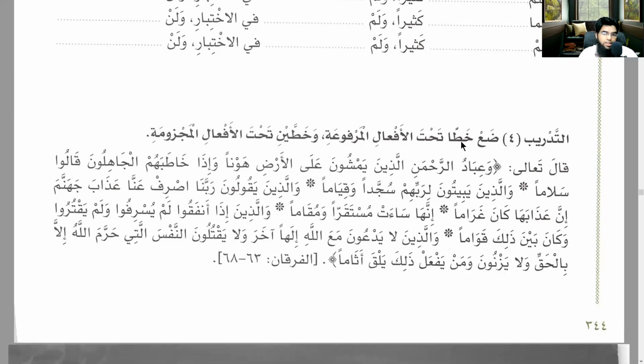التدريب الرابع ده خطين تحت الأفعال المرفوع وخطين تحت الأفعال المجزومة. So one line under مرفوع verbs and two lines under مجزوم. قال تعالى وعباد الرحمن الذين يمشون مرفوع. How do you know it's مرفوع? You can see the noon. على الأرض هونا وإذا خاطبهم الجاهلون قالوا سلاما. والذين يبيتون again مرفوع لربهم سجدا وقياما.